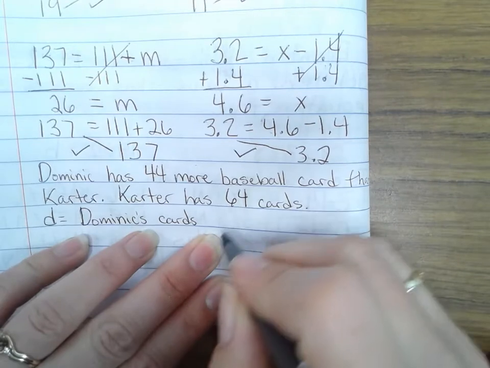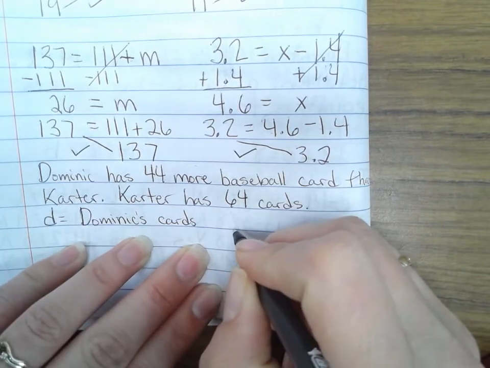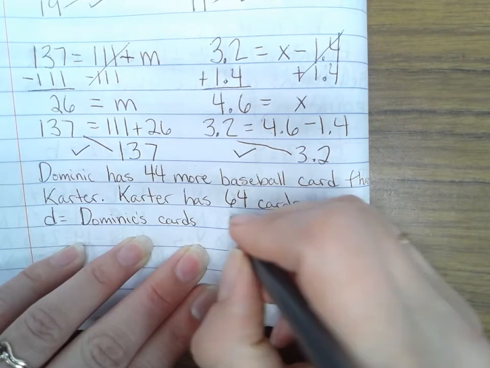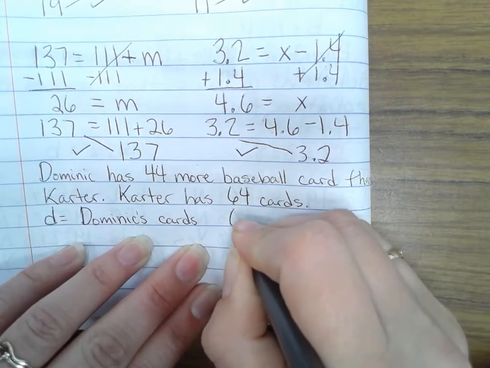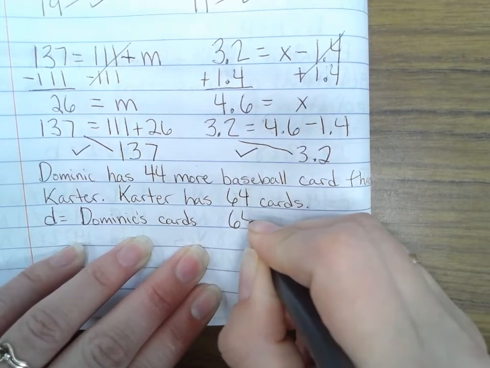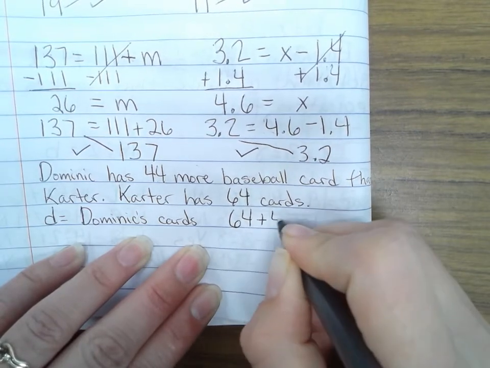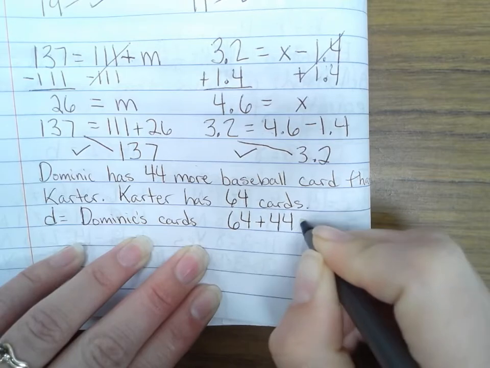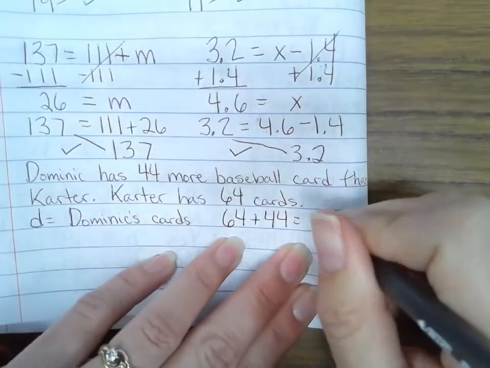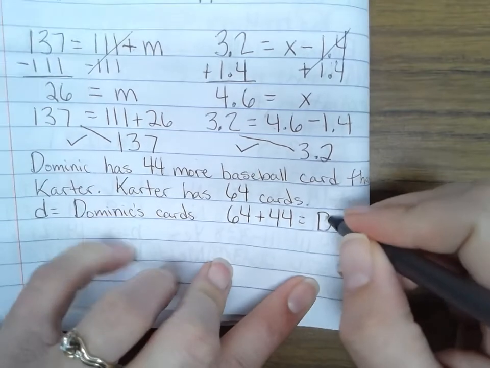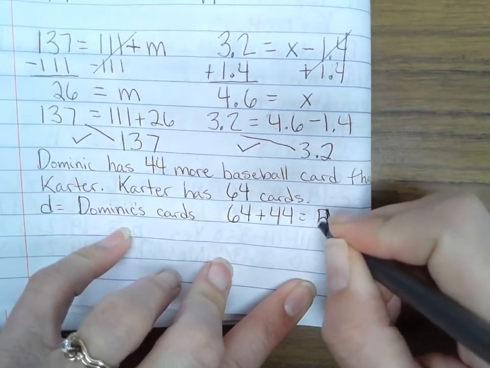So I'm going to say Dominic has 44 more than Carter. So if I take Carter's cards and I add 44 to it, it's going to give me Dominic's cards. Oh, I had a little d. I better be consistent.